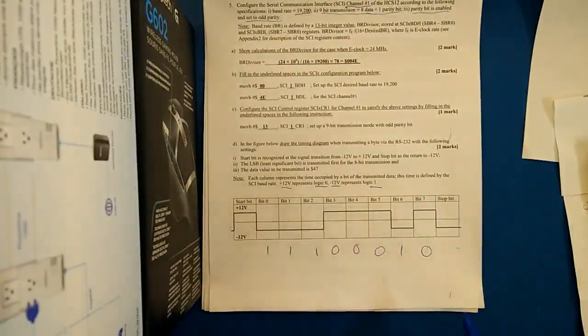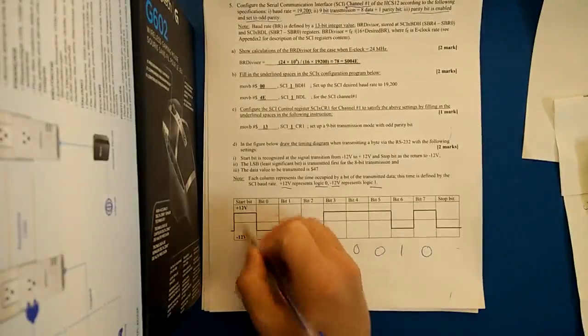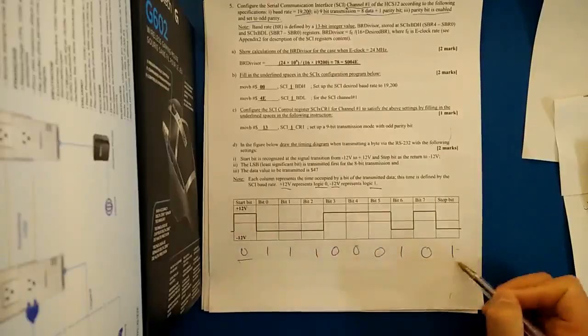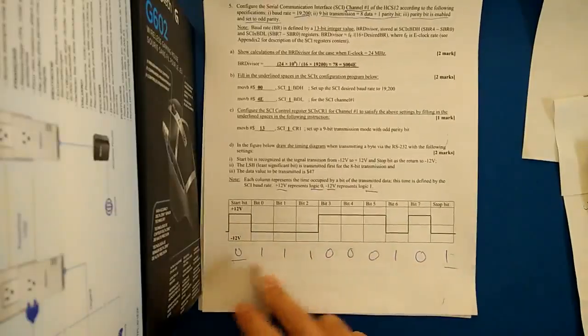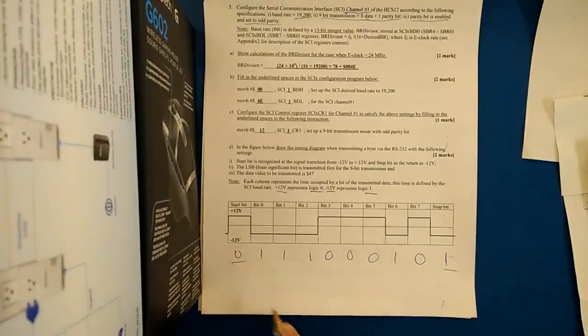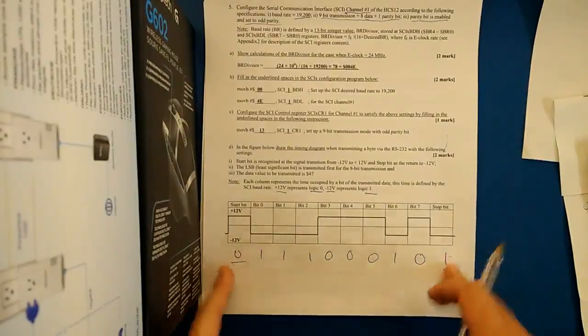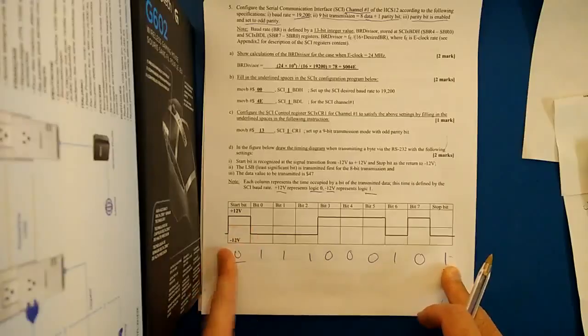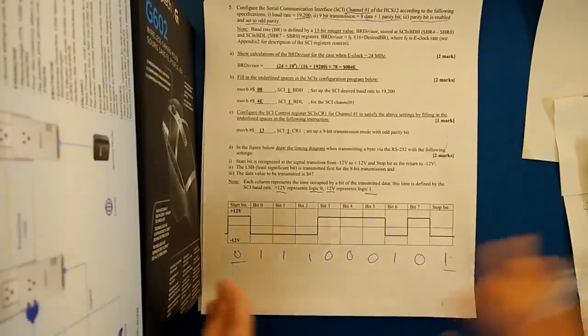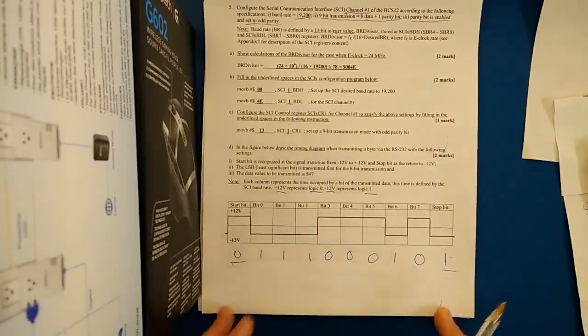Okay, and what is this? 0, and this is 1. So this is odd parity, okay? And the reason why is because this one is not the same as this one. Odd parity means that one starts with 0, and the other end is 1, and then it signals the stop of the data transmission.